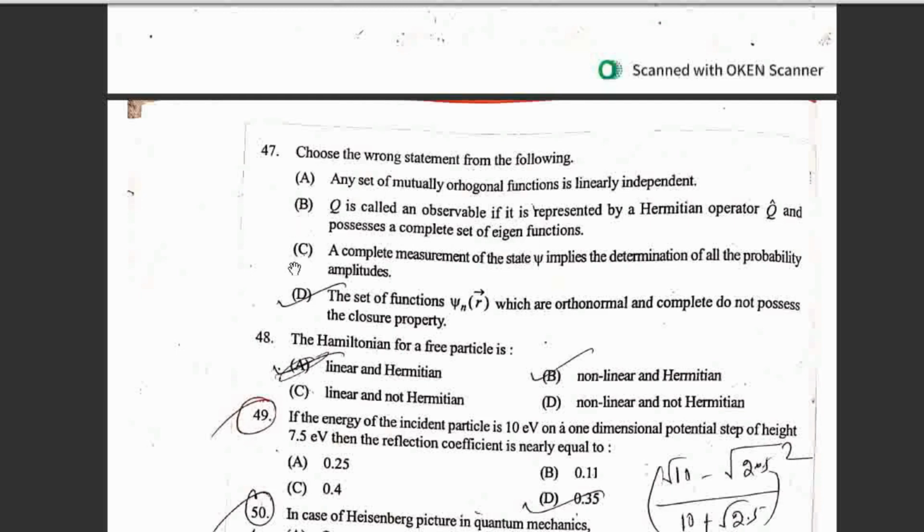Now coming to option C. Option C says a complete measurement of a state psi implies the determination of all probability amplitudes. It is also correct, because whenever in quantum mechanics we find the probability of any wave function, we first normalize that wave function, then we take the inner product and square it.